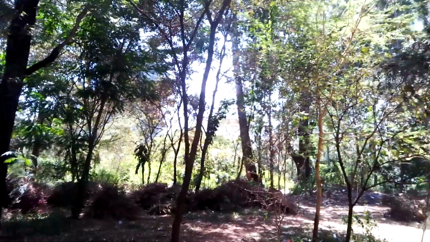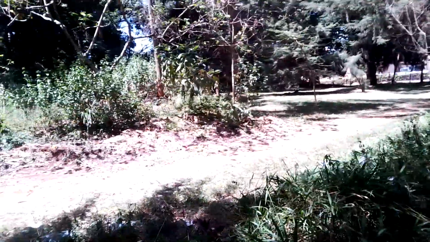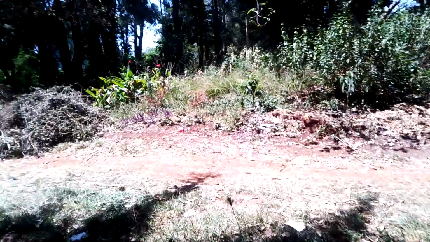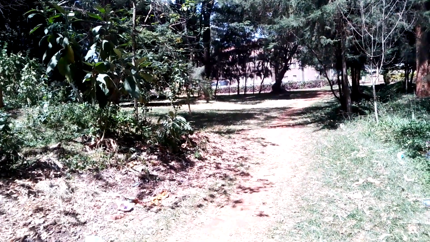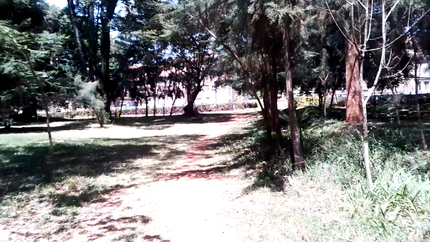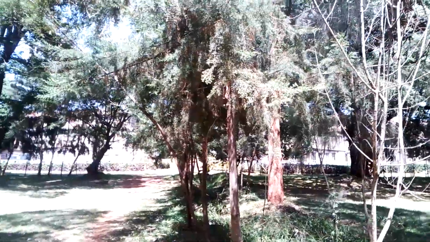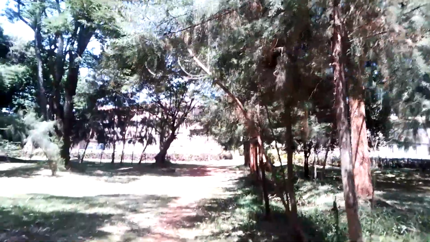So within this forest, we also have the pine trees. We also have the cypress, as you can see. The cypress are here, though they are old enough and they are drying up. And then we also have the pine tree on the other side. Let me show you the pine tree. So this is the cypress tree.